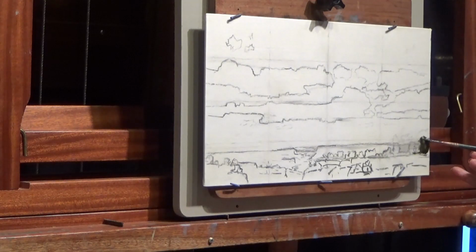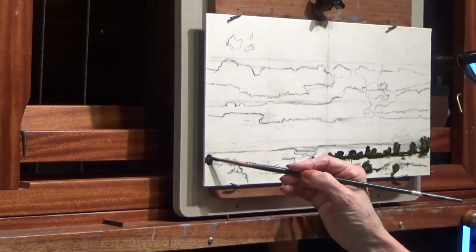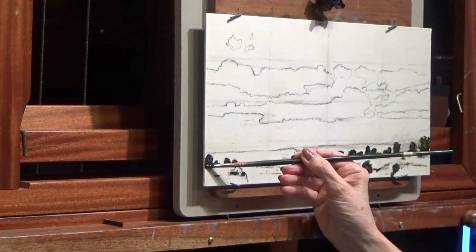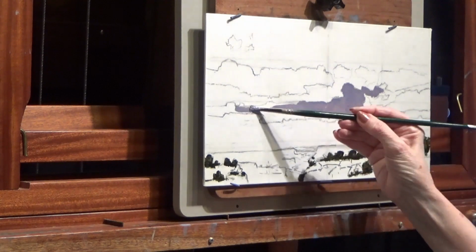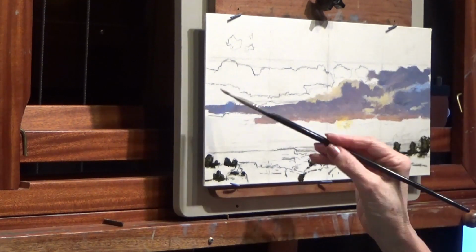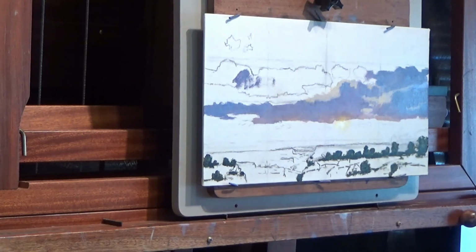I begin to block in my dark trees using a dark sap green mixture and jump up to the clouds, blocking in the large masses. I've added where my brightest light, where that yellow is peeking out. I'd like to establish that early.